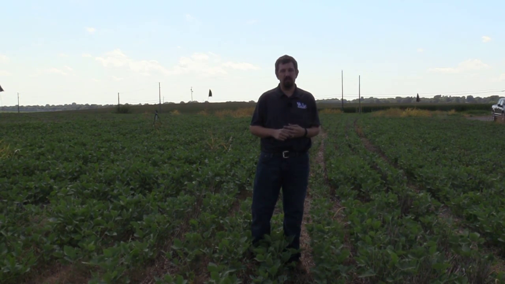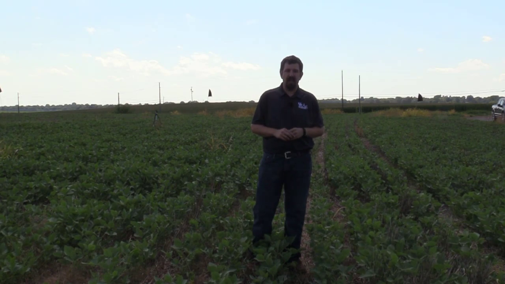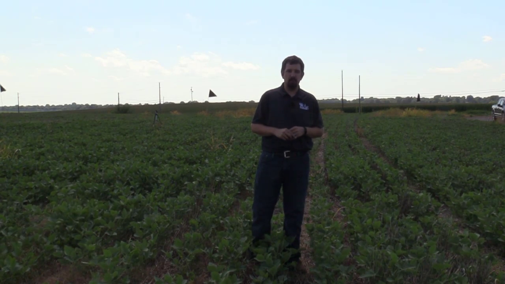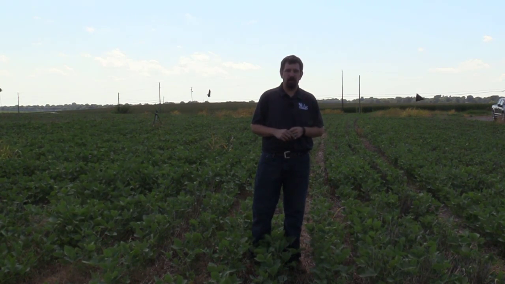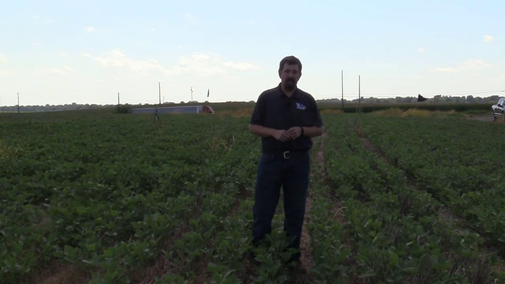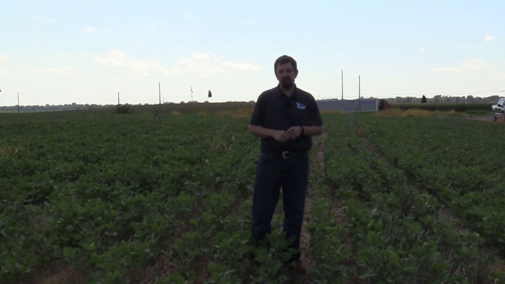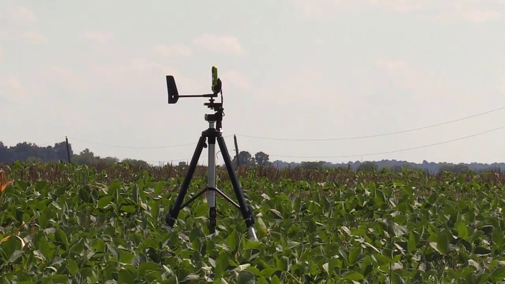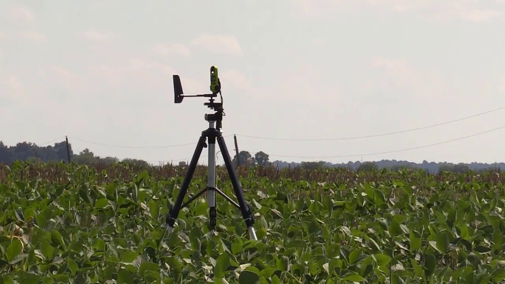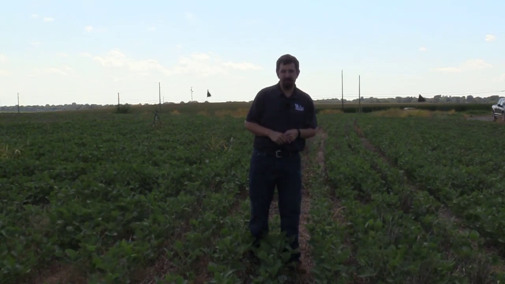So today we're going to demonstrate that effect using booms at 3 different heights. We're out here in a soybean field, and today the wind is blowing anywhere from 5 to 8 miles an hour with some max wind gusts of about 10 miles an hour. So now let's go look at those boom heights.